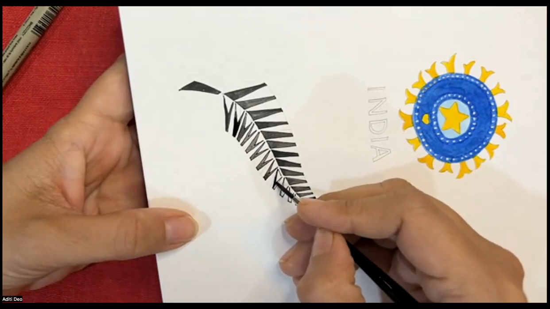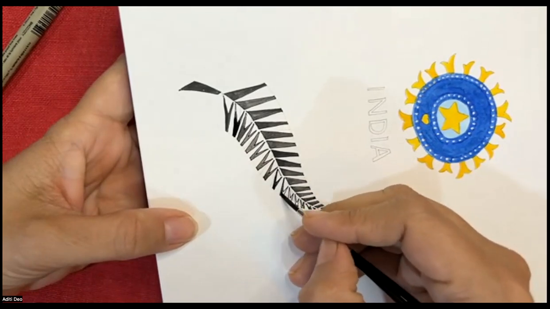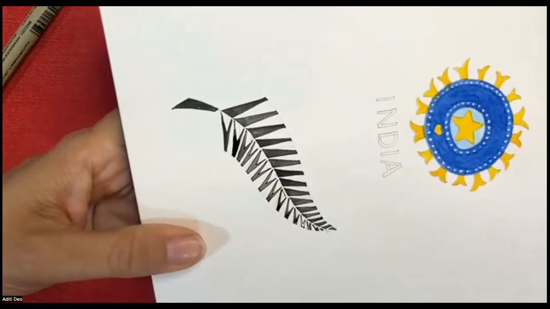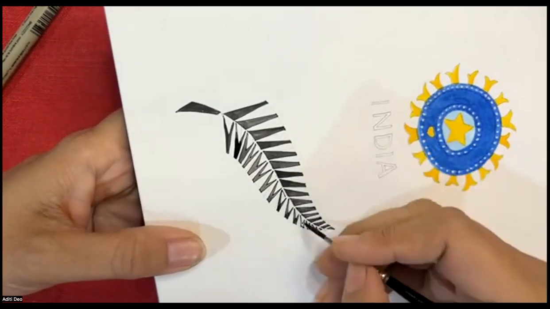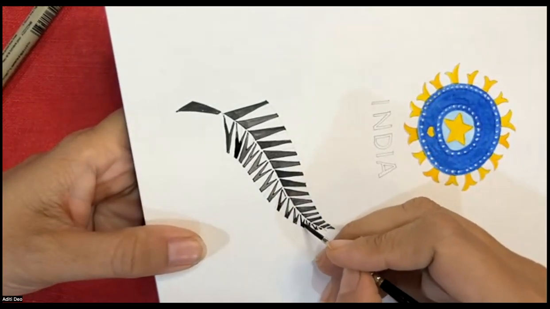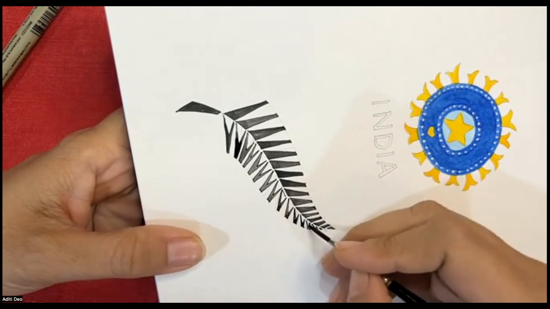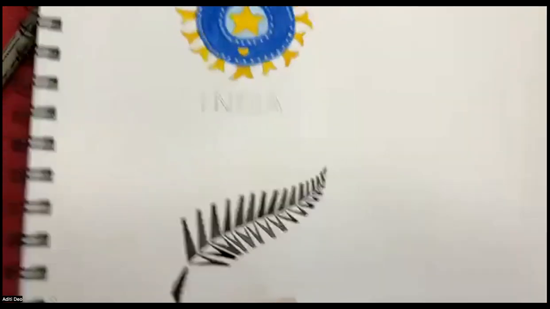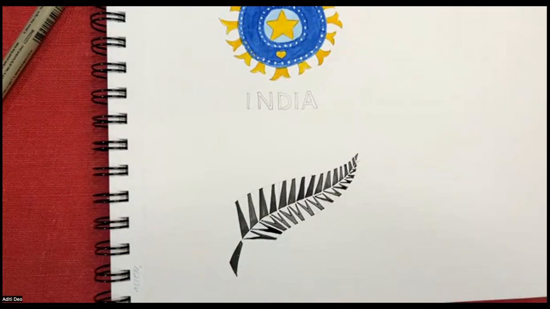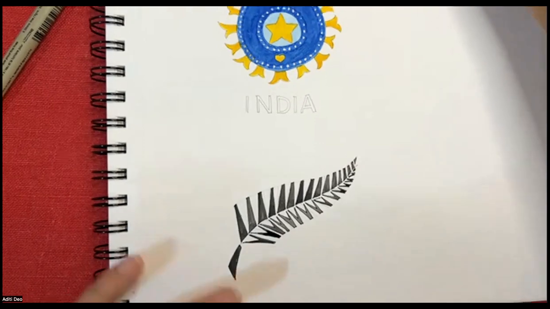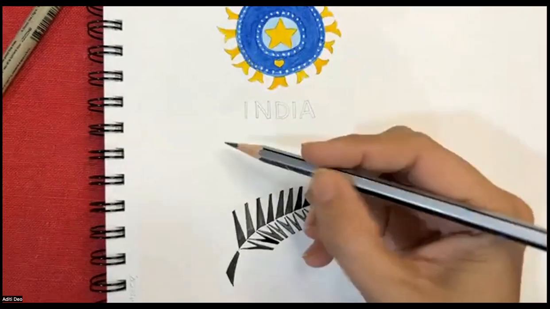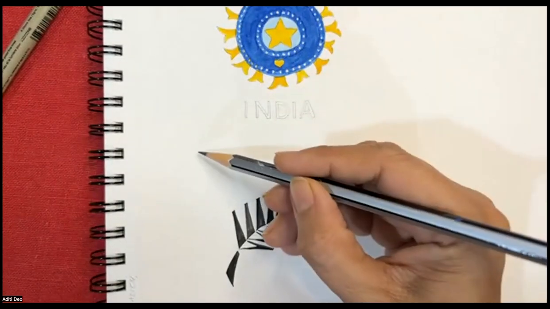Ma'am, is the white part the reflection of the black part? Looks like it. Now, what does it look like? Looks like a reflection, maybe not of the black part, but sometimes when you draw leaves, light reflects off of it, making the leaf look very shiny. So maybe this design is that of a shiny fern leaf. Do you know how a fern looks? Yes. So this looks like the leaf of a fern. Okay, now I'm writing New Zealand here.